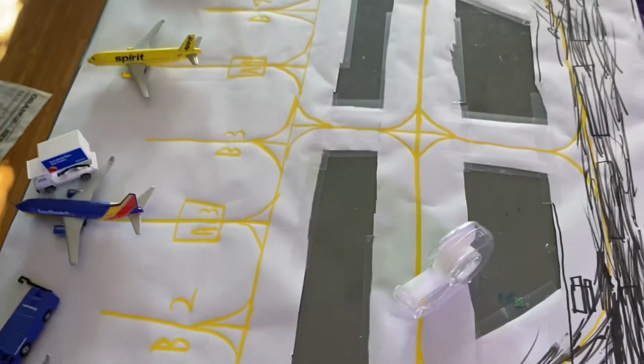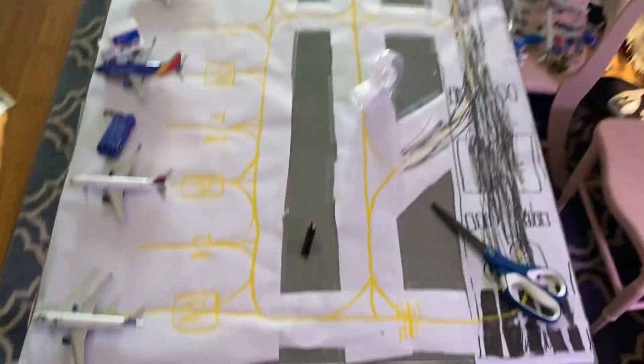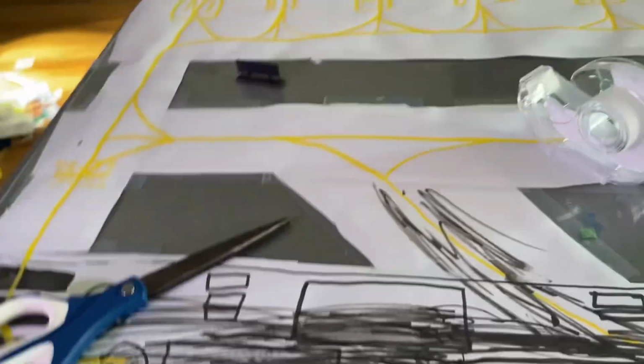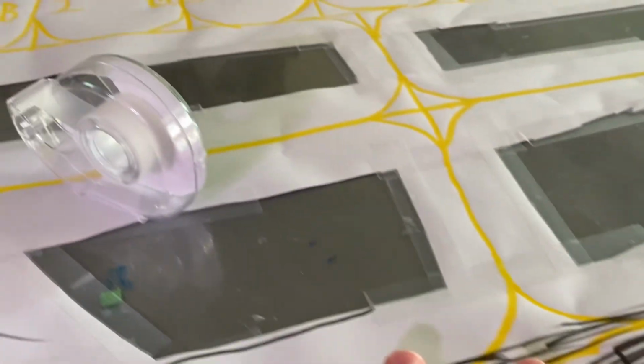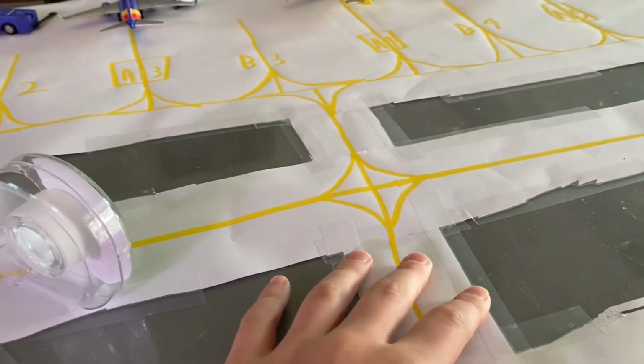You can also just color your white paper black, but for this, it would take a really long time. That's basically how you do it. It's really easy. Or, well, it takes a lot of time, but it's pretty easy. Just cut out little parts of it, like the runway and the taxiways.